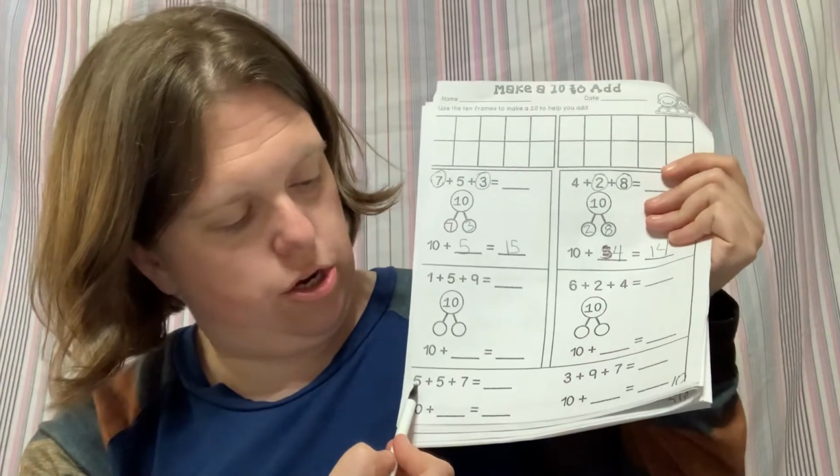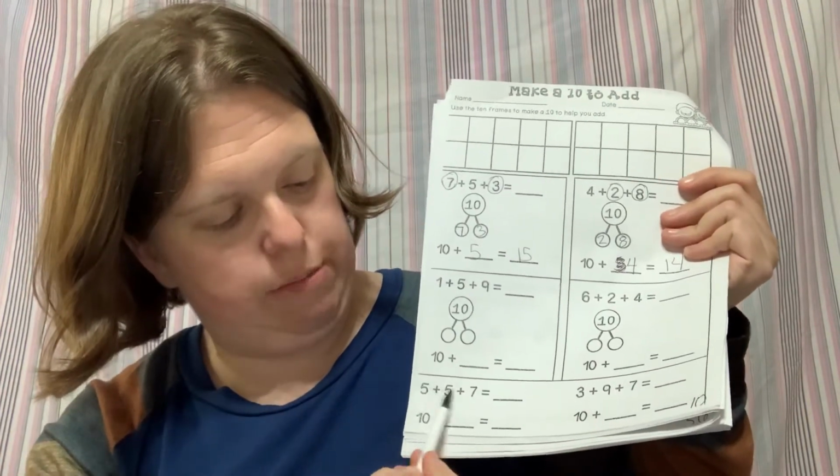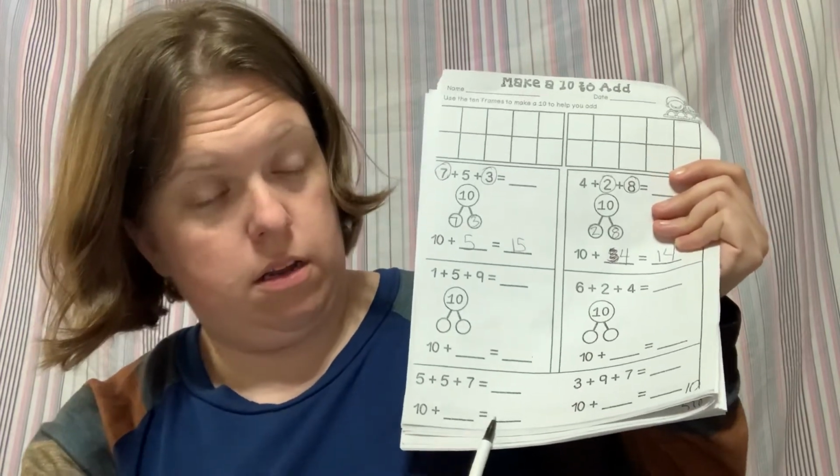Okay, gonna go ahead and do the next two the same exact way. And then down at the bottom, you're gonna figure out what two numbers give you 10, and then add the other number and solve. So in 5 plus 5 plus 7, what two numbers added together give me 10? 5 and 5. So 5 and 5 equal 10. What number's left over is 7.